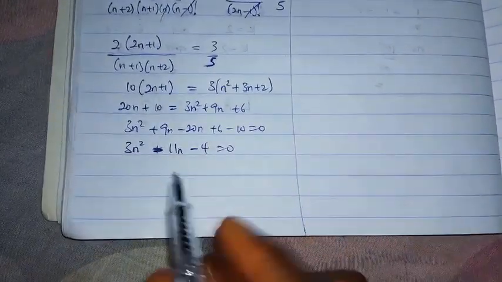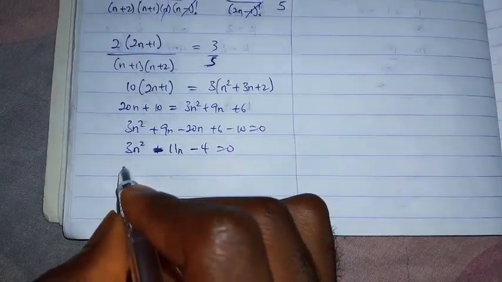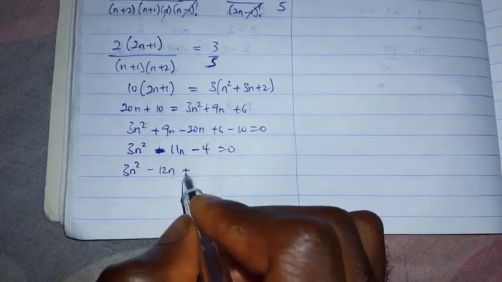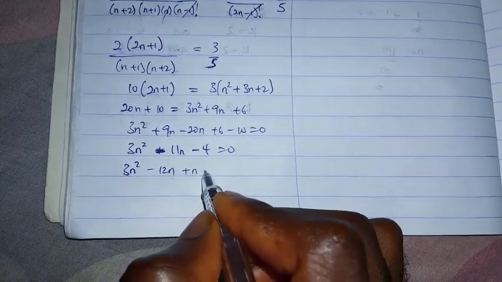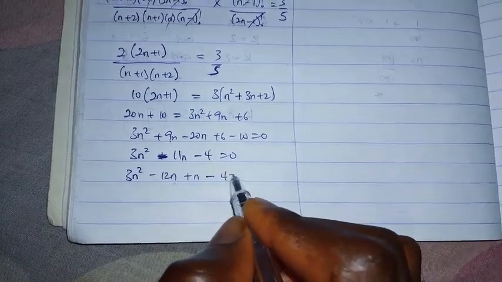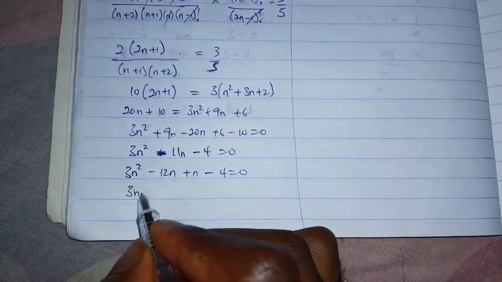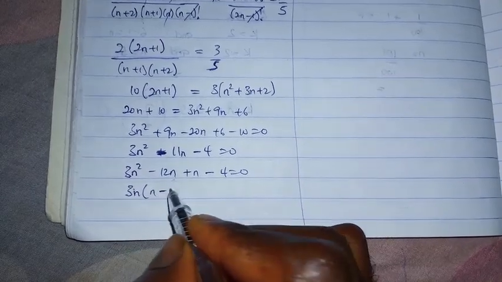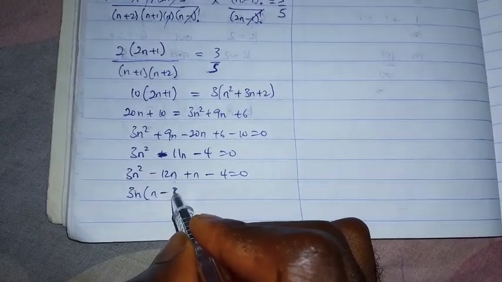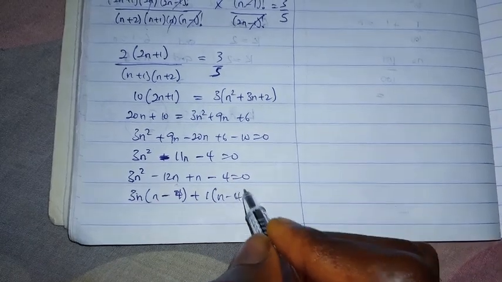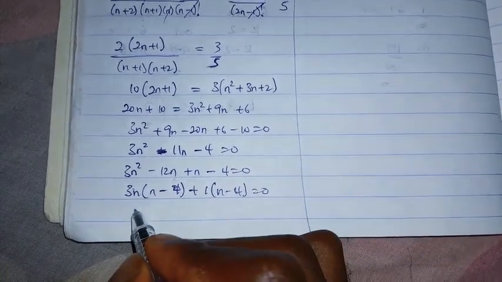From here, I can see that 12 and 11 will work, leaving it as 3n squared minus 12n plus n minus 4 equals 0. Then grouping, I have 3n into (n minus 4) plus 1 into (n minus 4) equals 0.